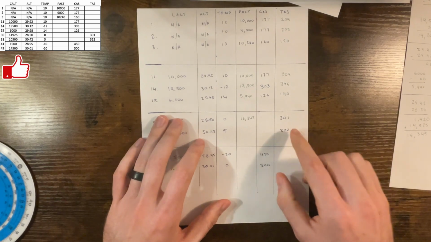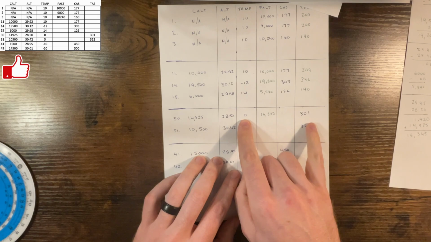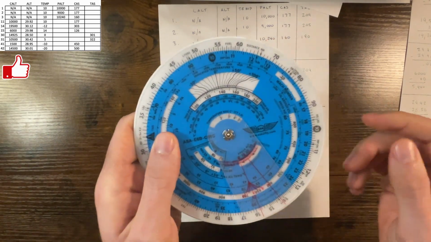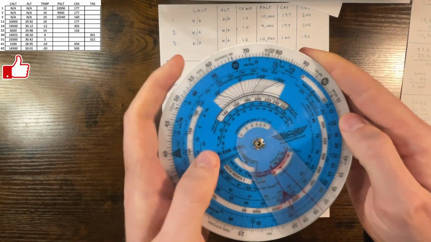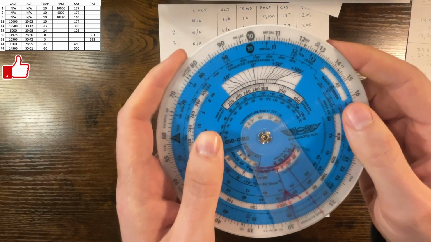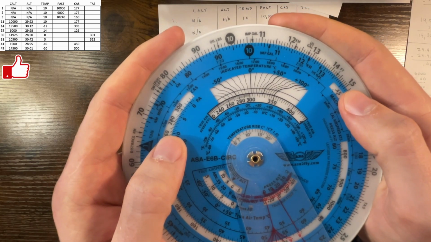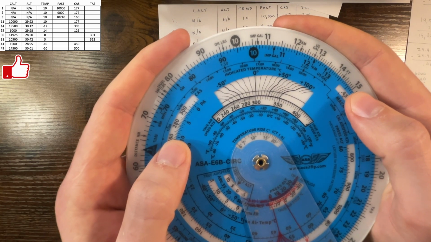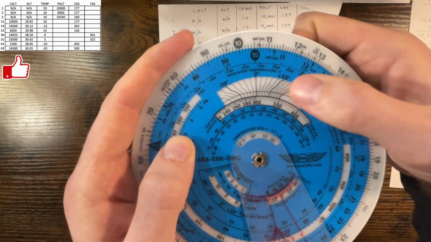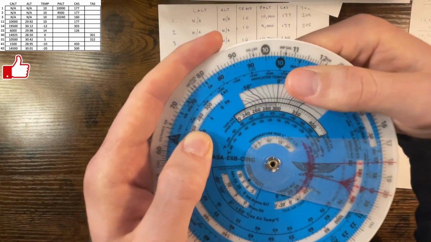So now what we can do is take our true airspeed and match that up with our temperature. So we're going to be working backwards on this one. Find our true airspeed on the inner circle here, right at 301, and match that up with 0 degrees. This one's going to be pretty easy. Just past 300, match it up with 0. You don't have to line up anything else because it's right at 0. It's going to be right centered.